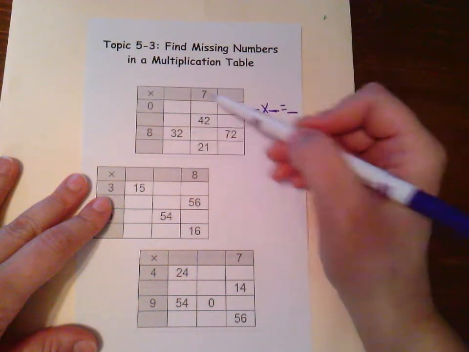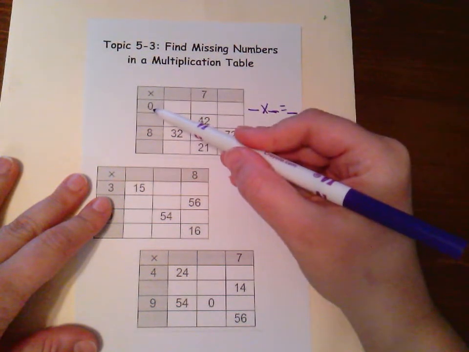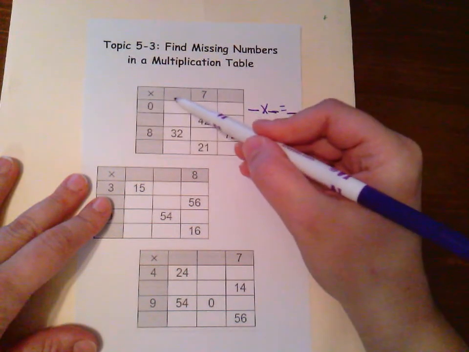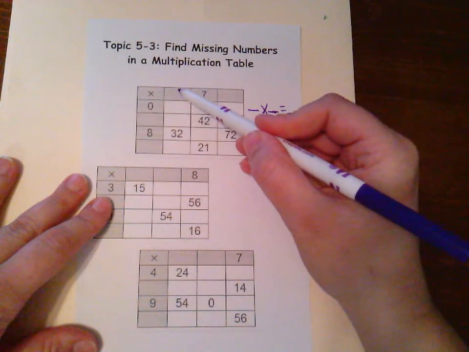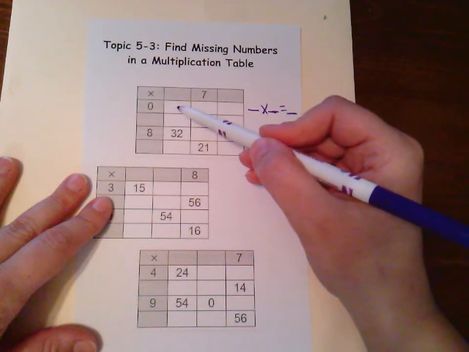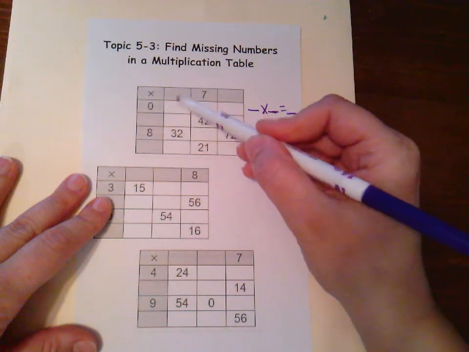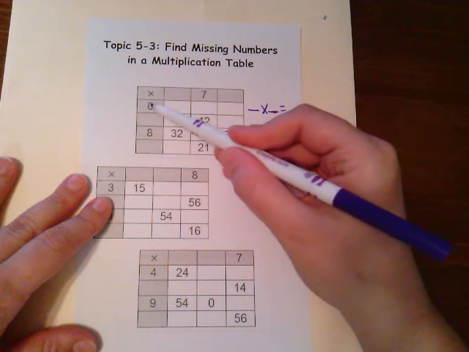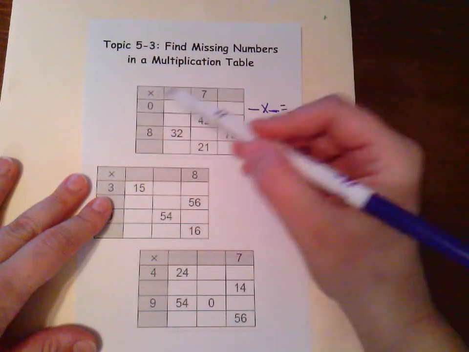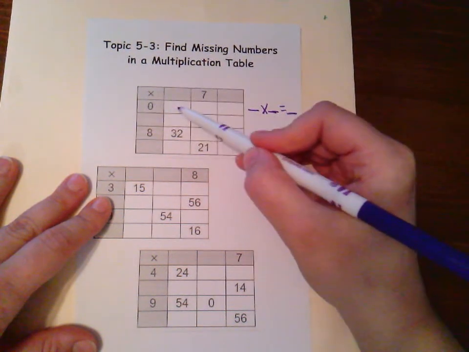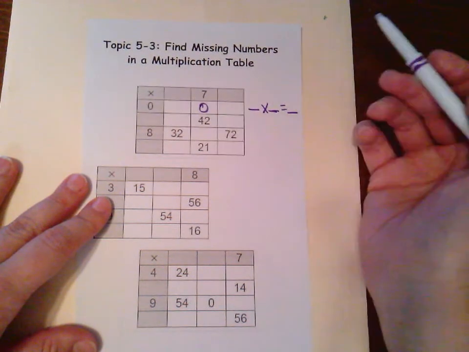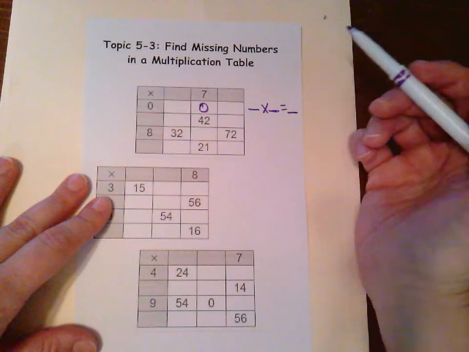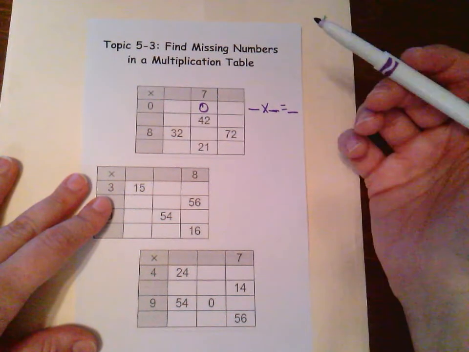So let's take a look at this first table. I see I already have a factor 0 there. And when I go to look at what this one might be, I notice I have 0 times something I don't know what it is yet equals something I also don't know. So I'm not able to fill this section in because I only have one piece to the puzzle. When I look across, I do see 0 times 7, and I am able to solve that and know that that is a 0.